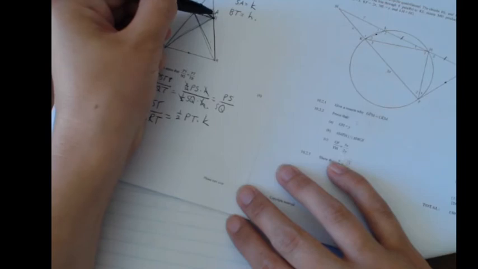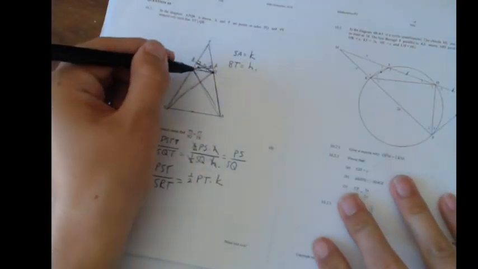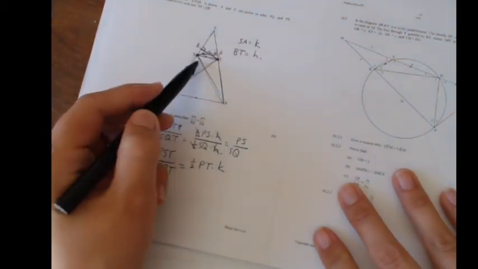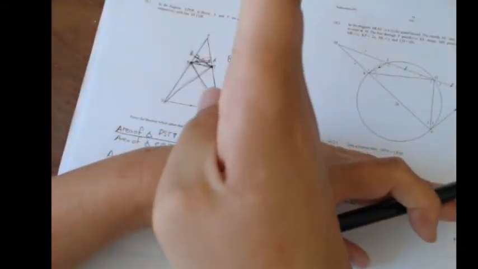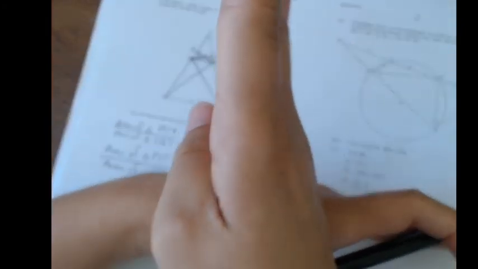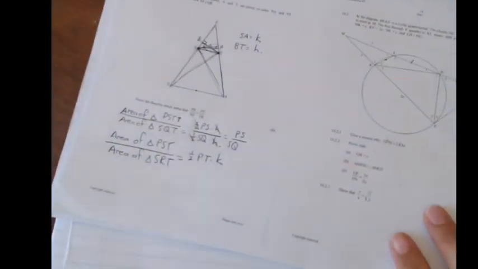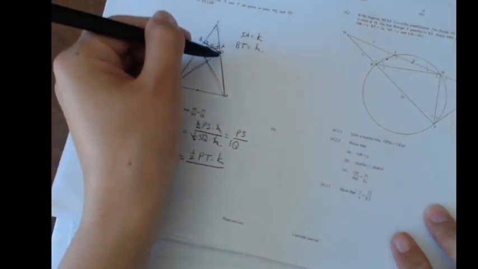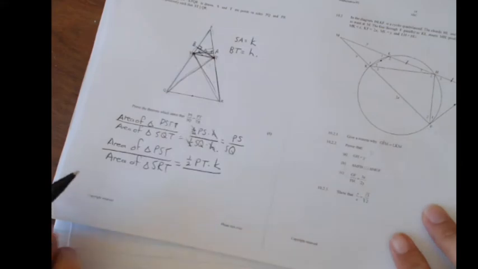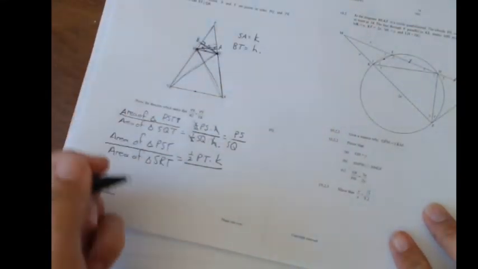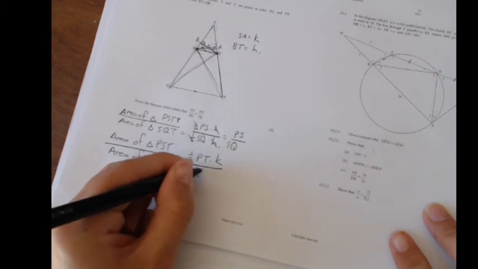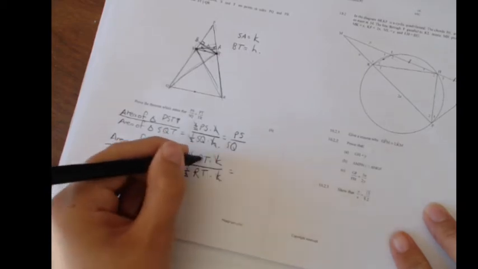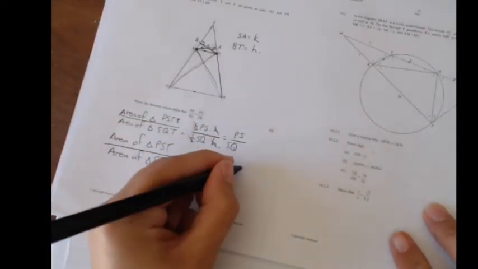If I use this as the base, I must use the line that's perpendicular to that as my height. I can use any line of a triangle as the base as long as the line that I'm using as the height must be perpendicular to the side of the triangle that I use as my base. Okay, so when I use this as the base PS, I use that as the height. When I use PT as the base, I use that as the height. Okay, and then SRT, the base RT times perpendicular height K. And yet again, that cancels, leaving me PT over RT.